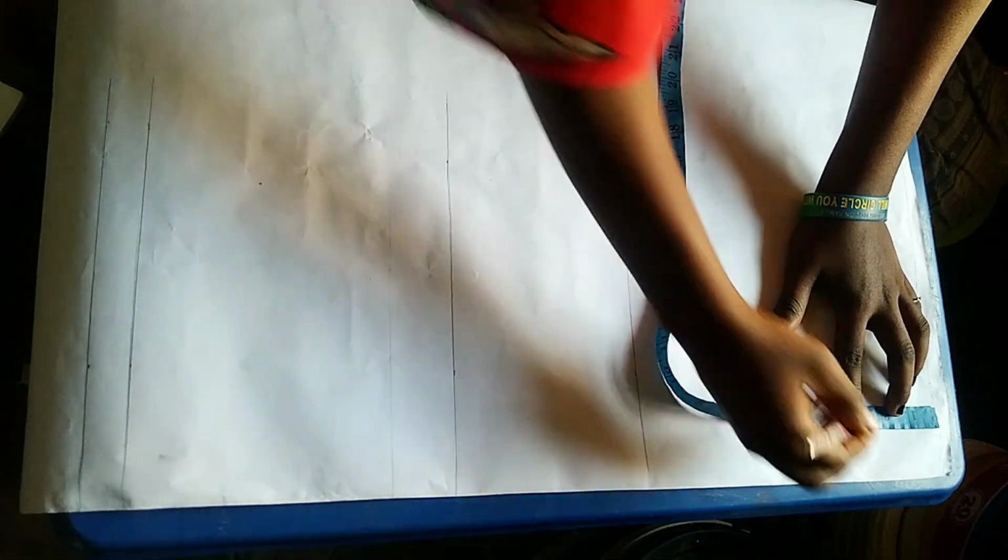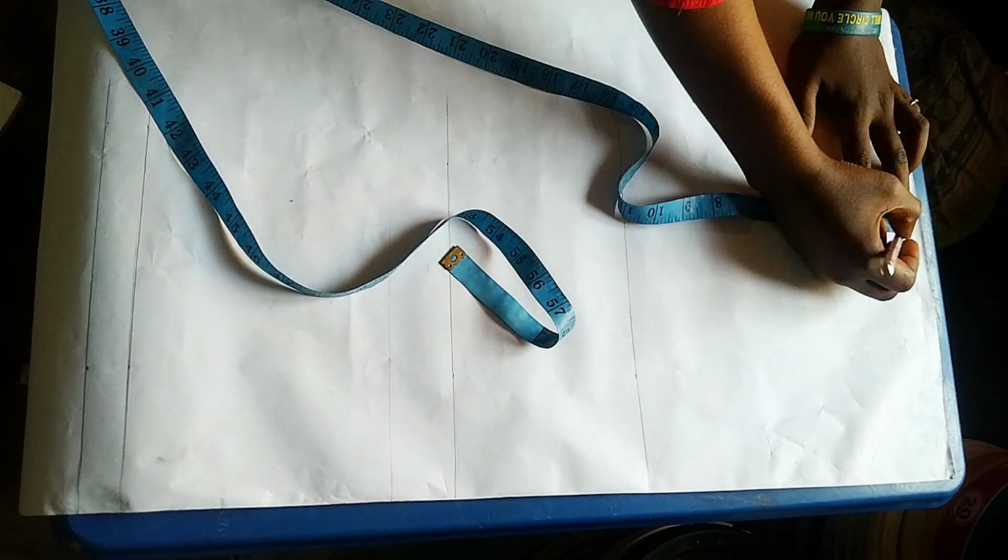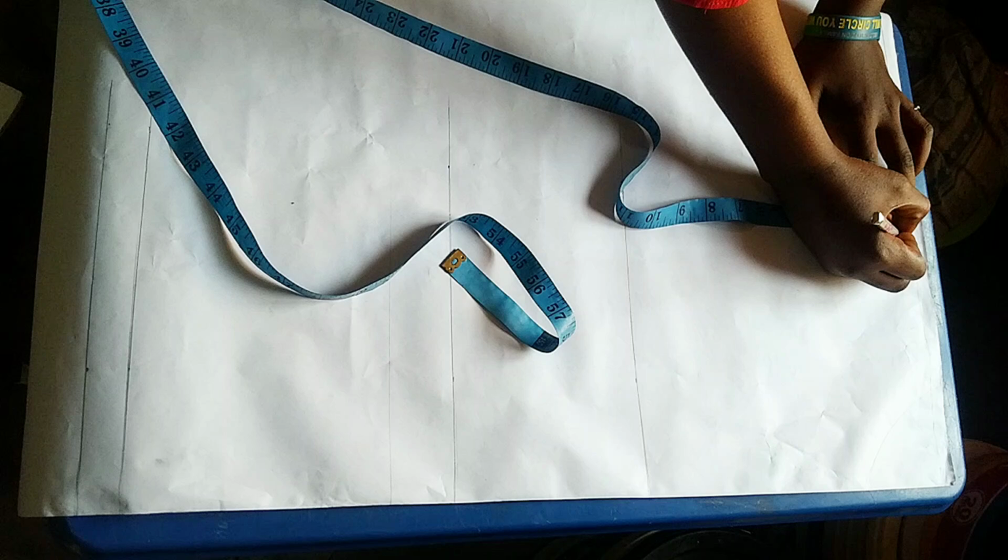Then you mark your shoulder measurement divided by 2, mine is 8.5. Then you mark your neck width of 3 by 3, the standard neck width. You can use whatever neck depth and width you want. This is me connecting it. You can also do this freehand if you don't have the curve. Then you come down by half an inch. You can also come down by 1 inch depending on what works for you. Mine, I'll be coming down by half an inch.